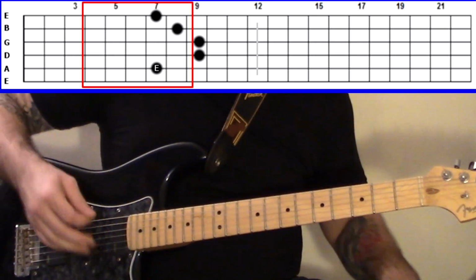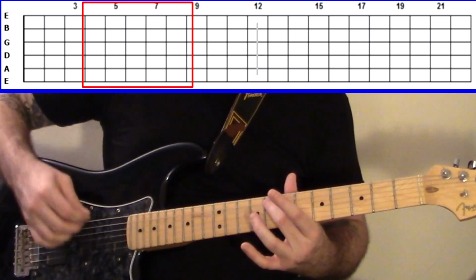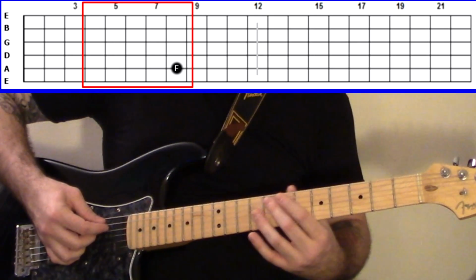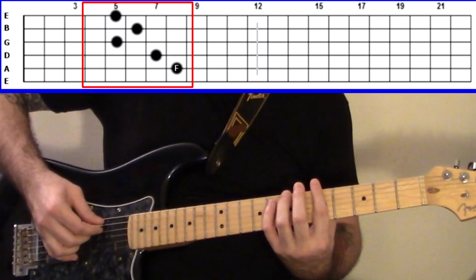And then my 4 chord is going to be F. So I know there's an F around here somewhere. So here's an F right here, 8th fret. It's on the A string. So it's either going to be the C shape or the A shape. So we're going to go with the C shape here to keep us in this position. So here's the F major in this position.